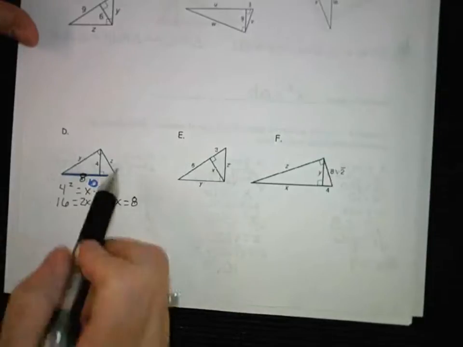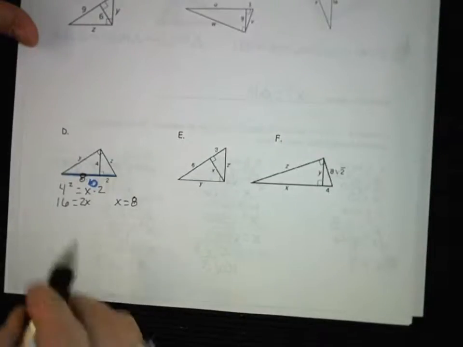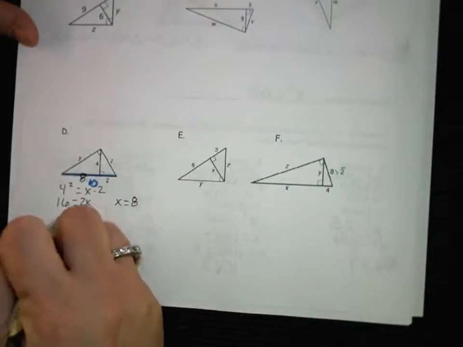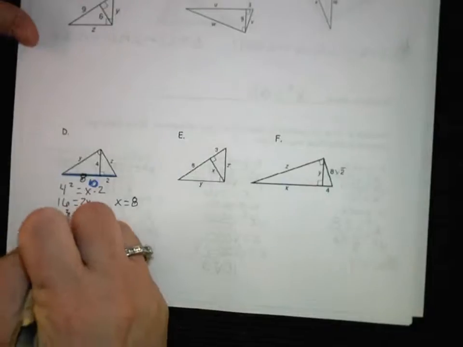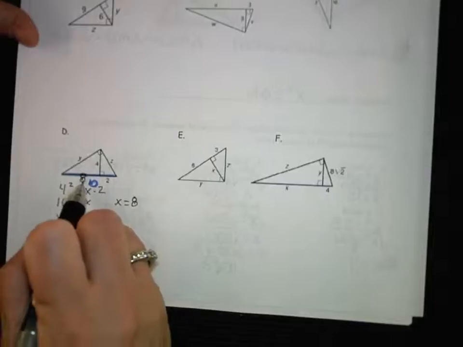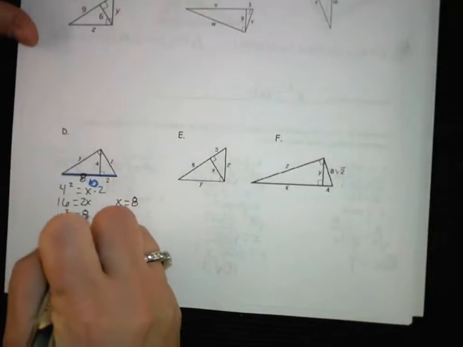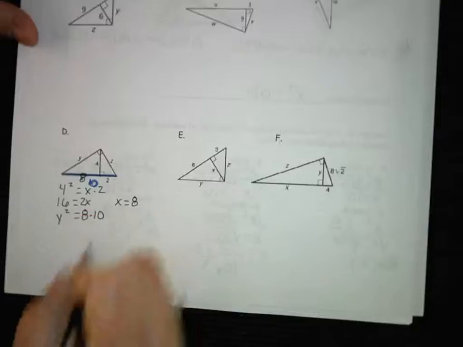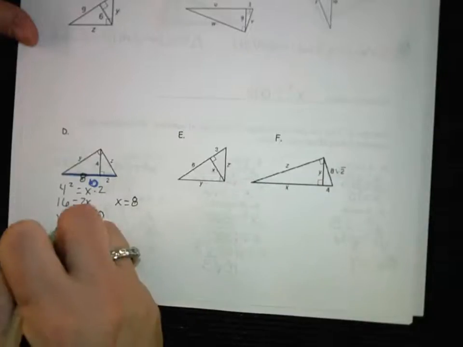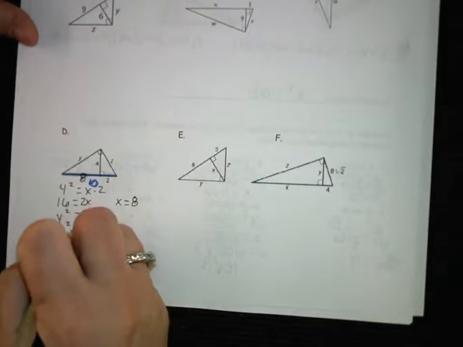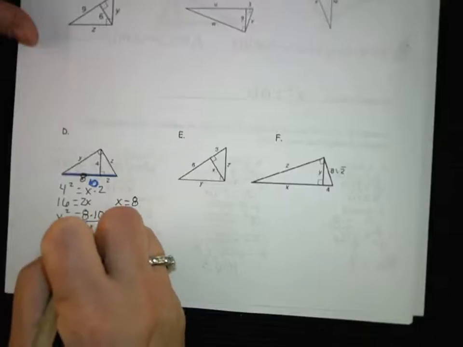And we need that piece to figure out the y in z. Let's look at the y first. Y squared, top left squared, equals the left piece times the whole thing. So that equals 8 times 10. Y squared equals 80.